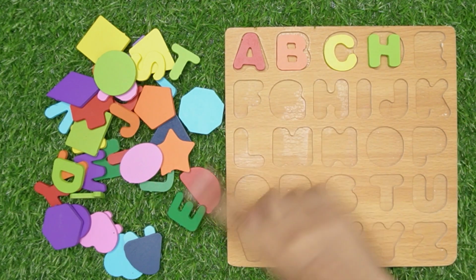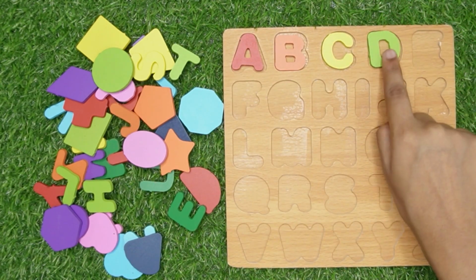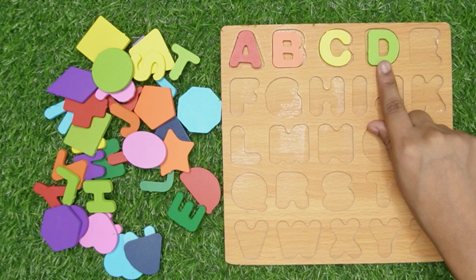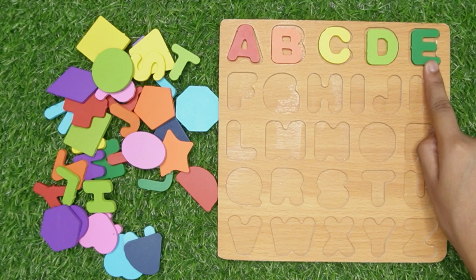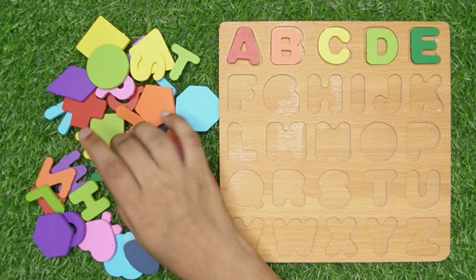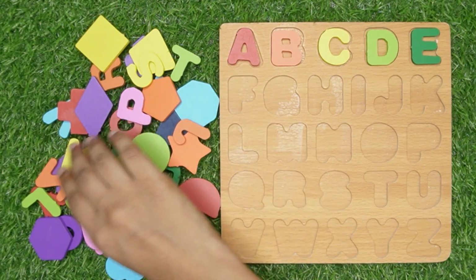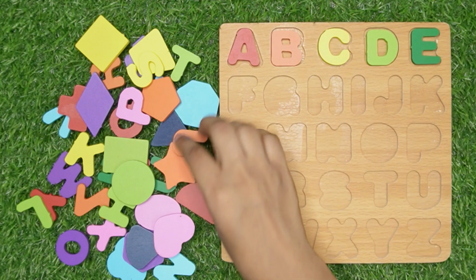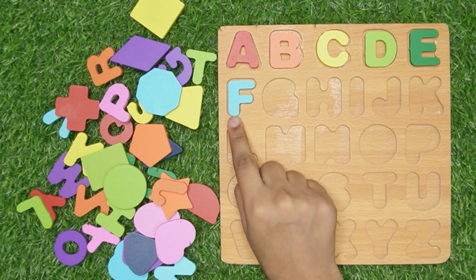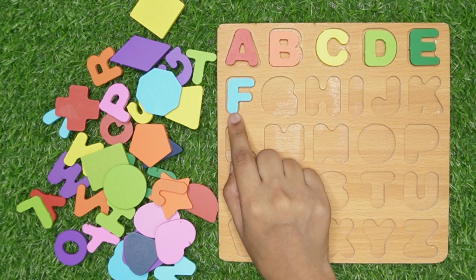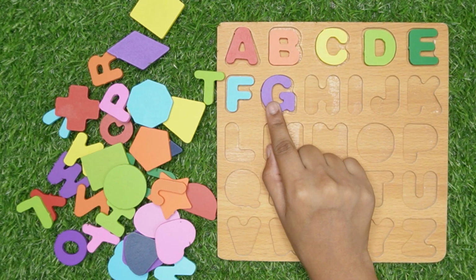Is this D? No. D for dog. E for elephant. F for fish. G for grapes.